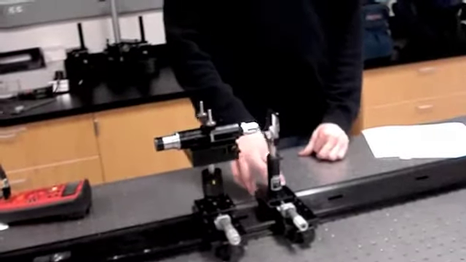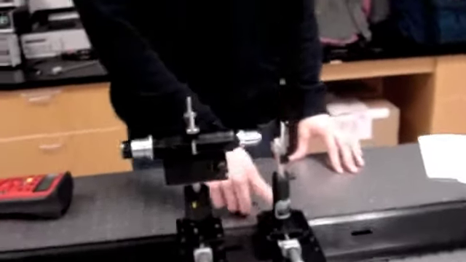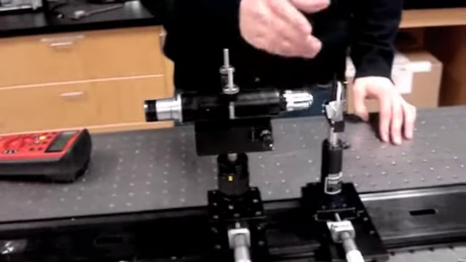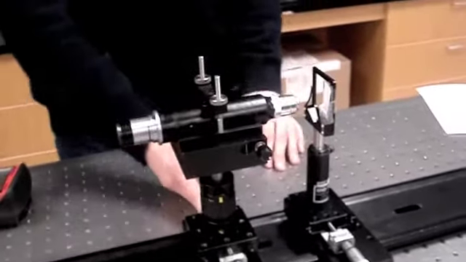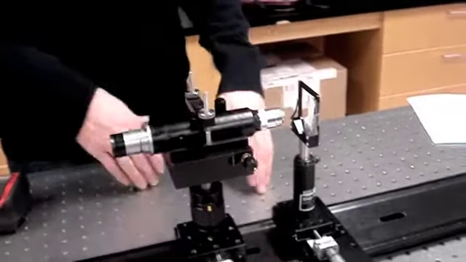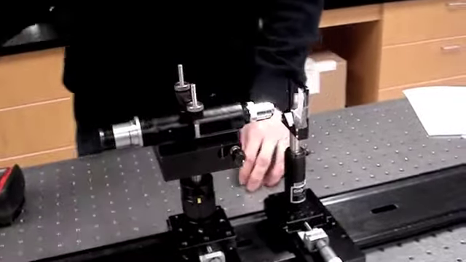For this part of the lab, we took a laser at two positions, or a razor rather, at two positions. This position was position 1, and then we took the microscope and focused it on the razor blade and recorded that location so we knew exactly how far the second position was from the first position once we moved it.